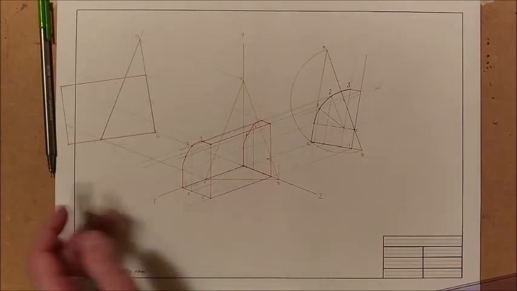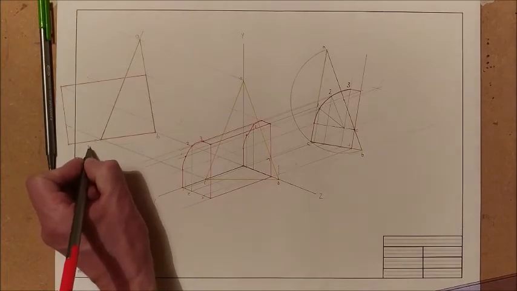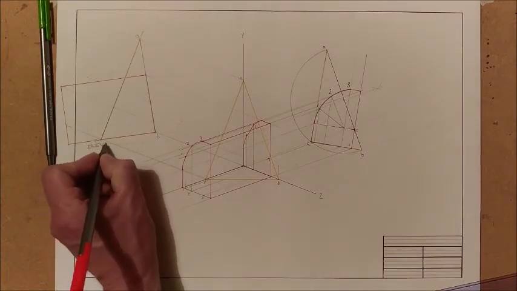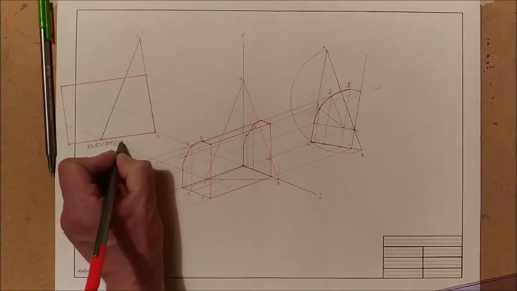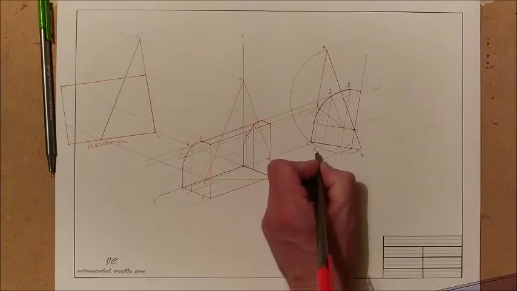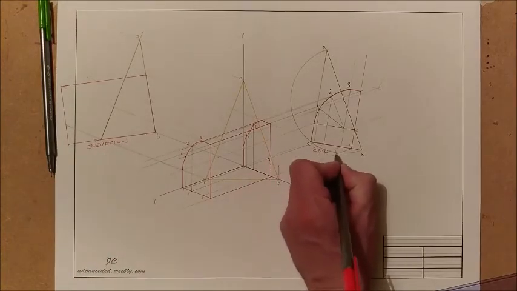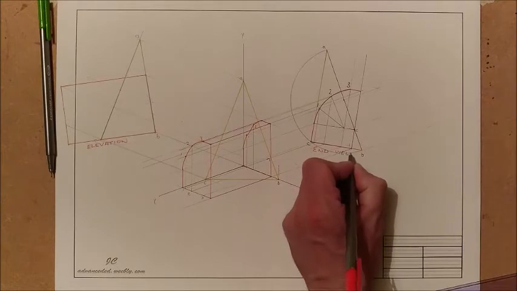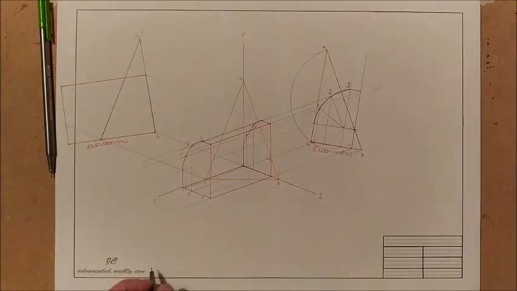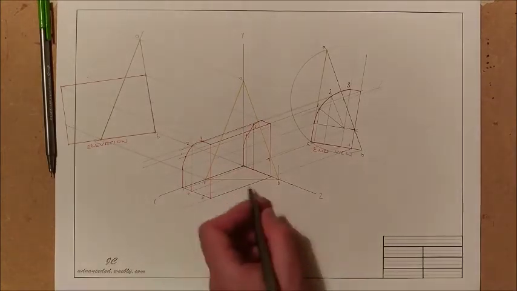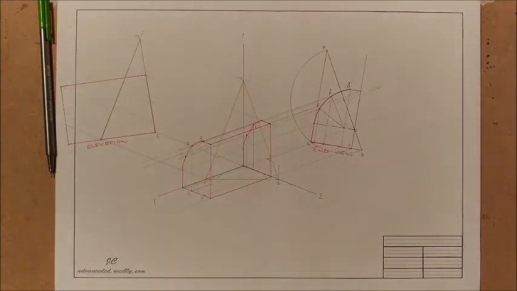Your elevation, sorry, on this side. Your end view, there's no harm to label the different views. And this one here in the middle is the axonometric projection, which shows up your pictorial view. Alright, so that's the main 3 parts of the question.